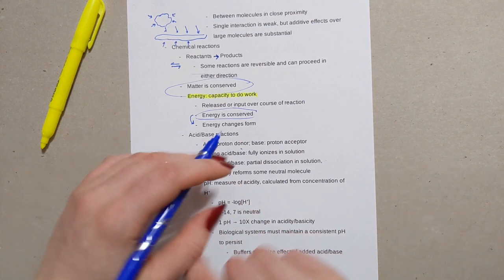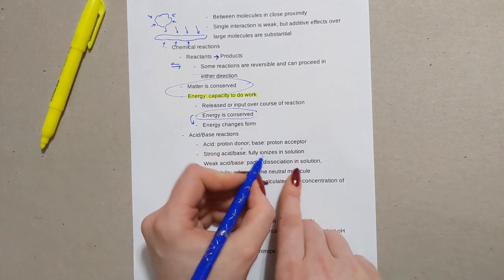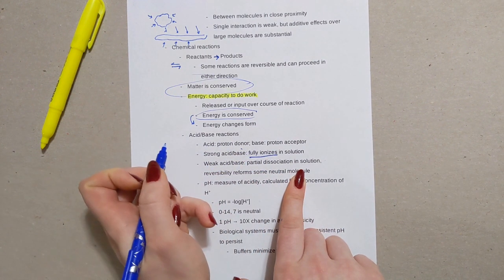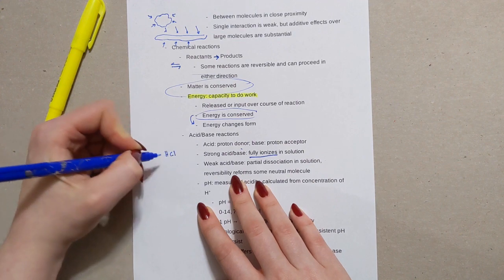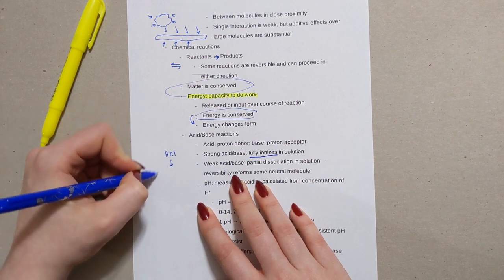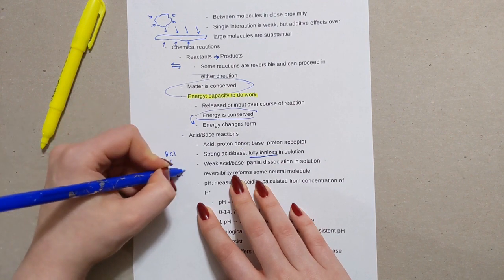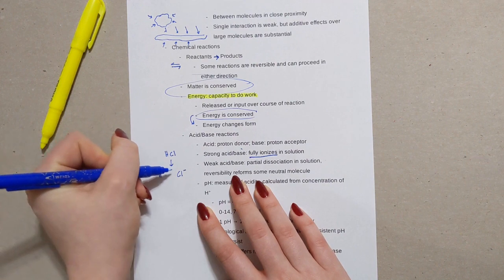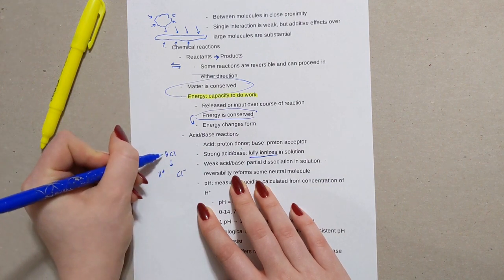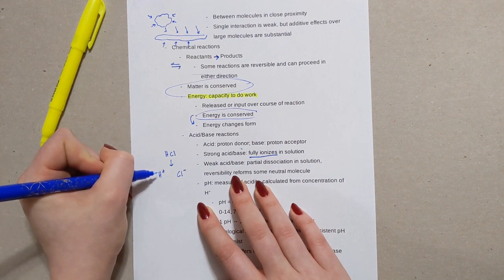I'd like to make the distinction between a strong acid or base and a weak acid or base. It doesn't have anything to do with molarity. A strong acid or base is something that fully ionizes in solution. So for example, a strong acid, like HCl, when you dissolve that in water, you're going to have H+, and you're going to have Cl-. You're going to have hydrogen ions, and you're going to have chloride ions. You're not going to have any of these whole HCl's floating around. It fully ionizes in your solution.